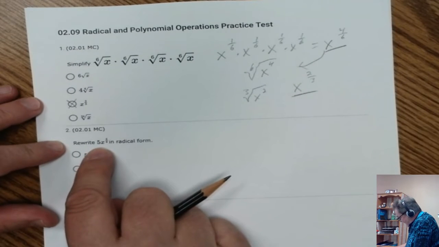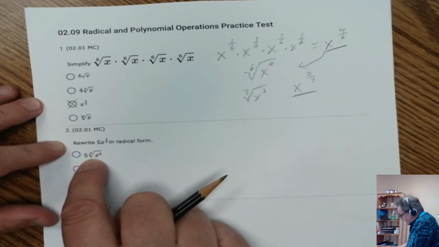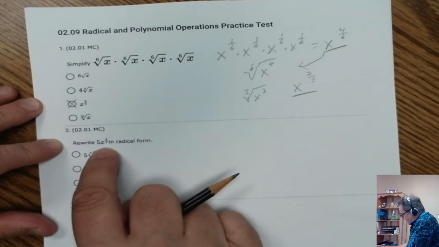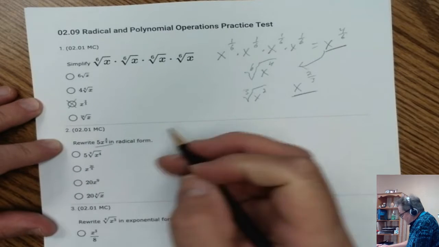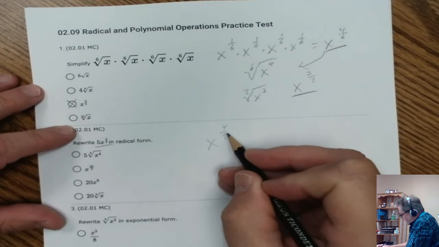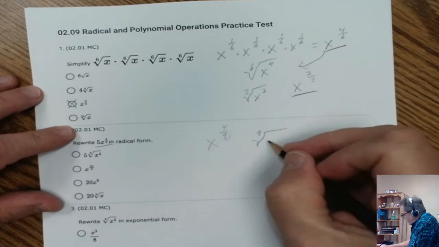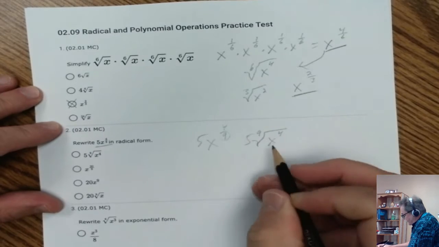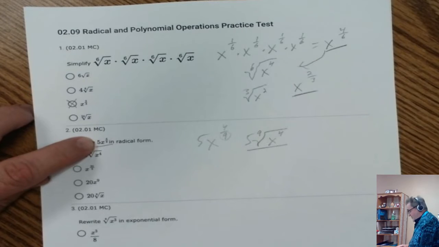Okay, rewrite 5 times... Now this is one of those times. So this is 5 times the 9th root of x to the 4th power. Rewrite that in radical form. So that looks like it's going to be 5 times x to the 4/9. Let's just make sure that's right. The 9 is the denominator, so that's what goes outside as the 9th root of x to the 4th, and then all that's being multiplied by 5 out front. So it is that one right there. The 5 is being multiplied out front.